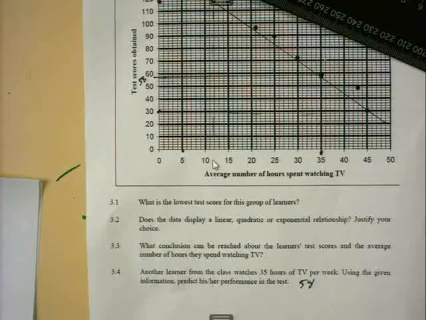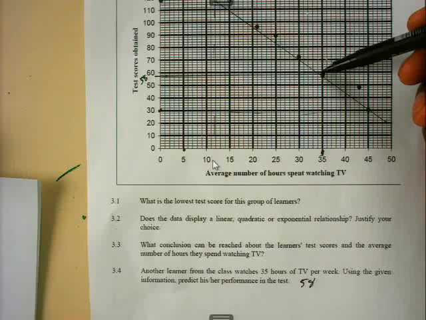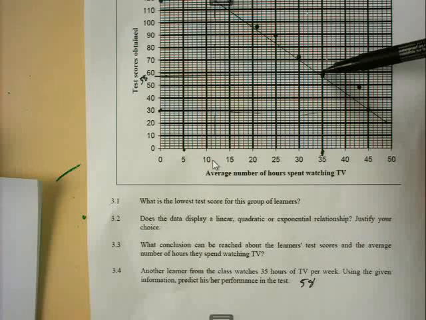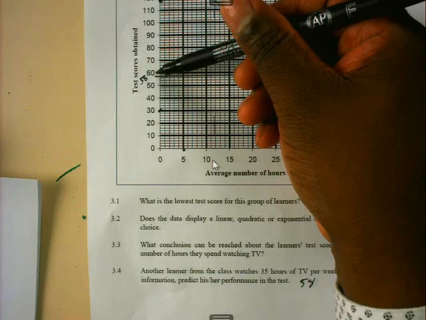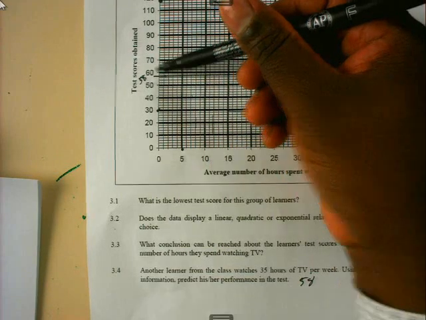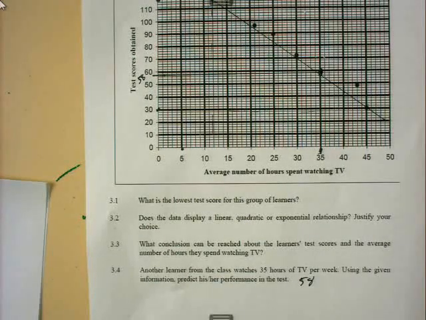How did you get that? 35. Let's go to the line. We predict it can be around 60. Even in the examination, they will give you a range to say, accept answers between 58 and 62. It will depend, but this is how you get the answer. At 35, you drew a line representing the data, and then that corresponds with a value on the left-hand side. Then that will definitely give you the correct answer. That's how we answered the questions on scatter plots on this question paper.